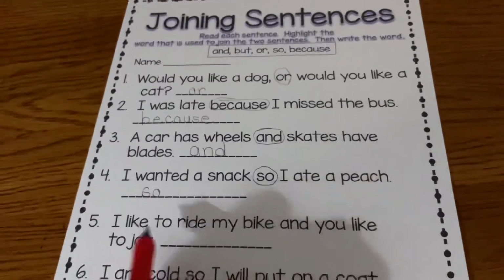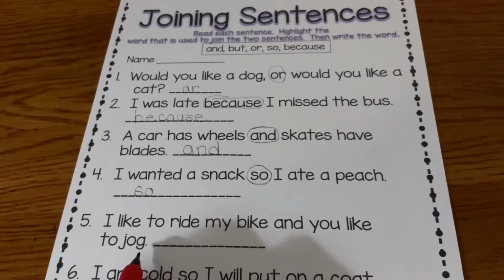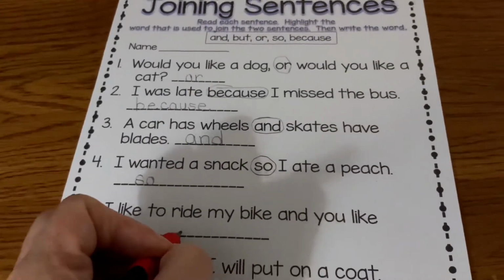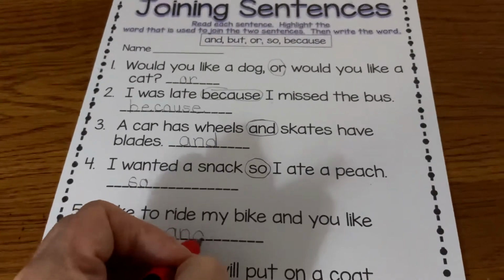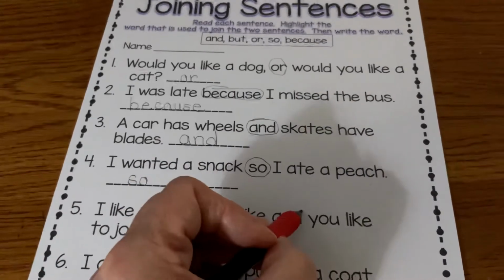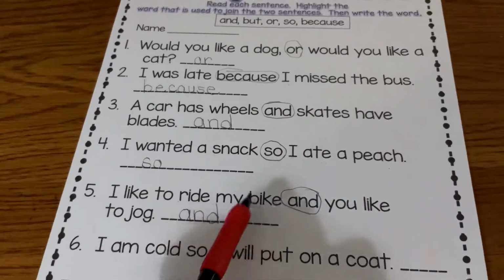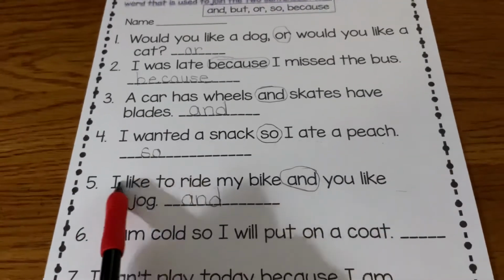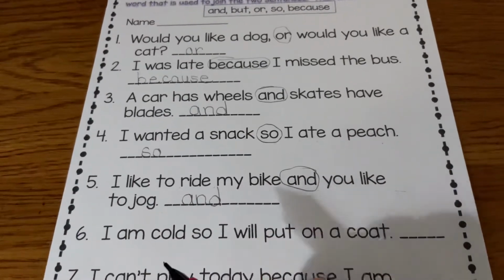Okay, I like to ride my bike and you like to jog. What word did we use to join them? We look up there, we see we use the word and. What two sentences did we put together? I like to ride my bike. You like to jog. We put them together. We only needed one capital and one period because we joined those two sentences with and.